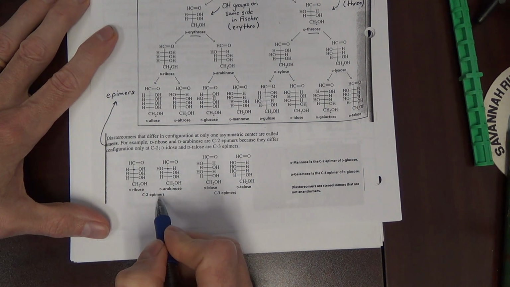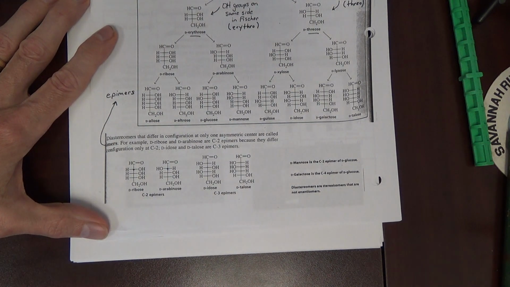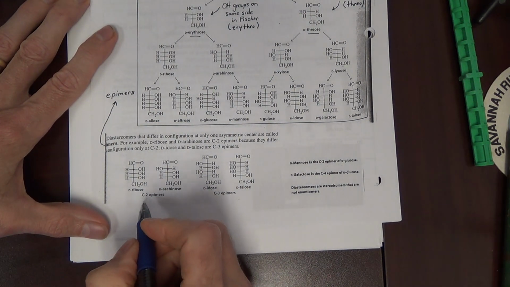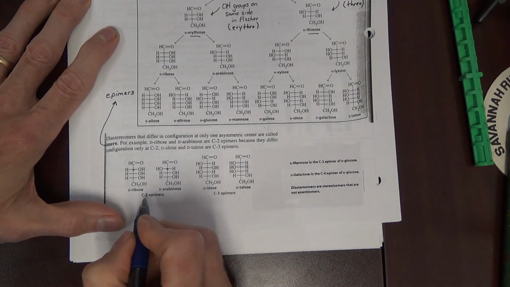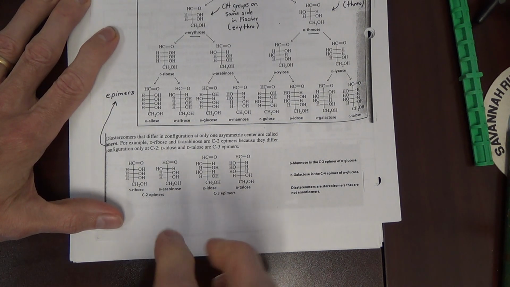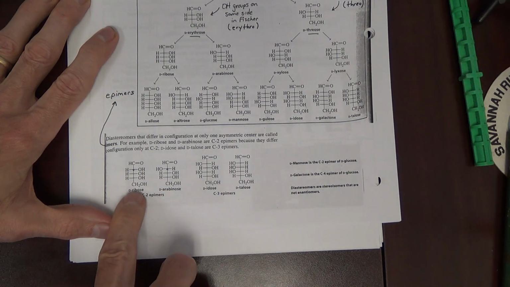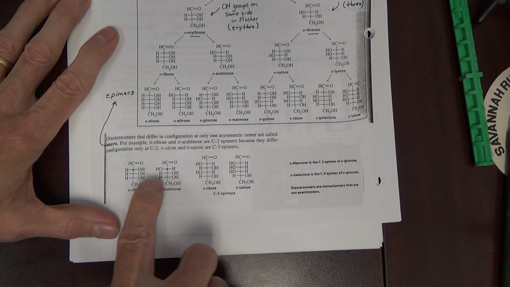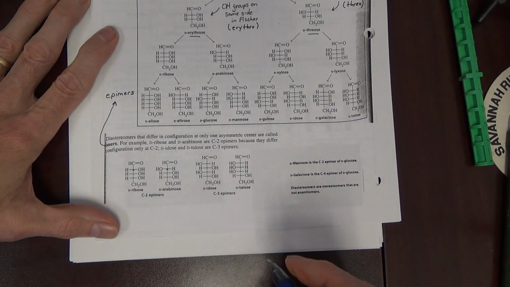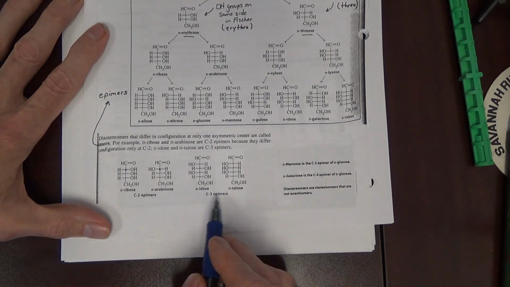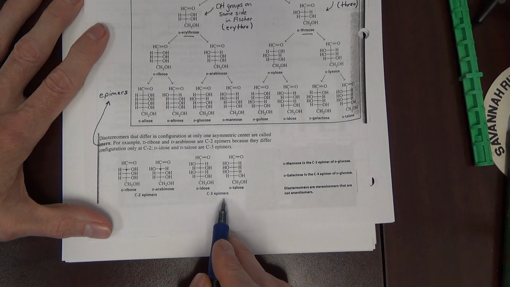And so these are epimers because we've only switched one stereocenter. Now, we can clarify where that switch took place by stating something like C2. And we understand that ribose and arabinose just have a different configuration at C2. On the other hand, if you look at idose and talose, these are C3 epimers.